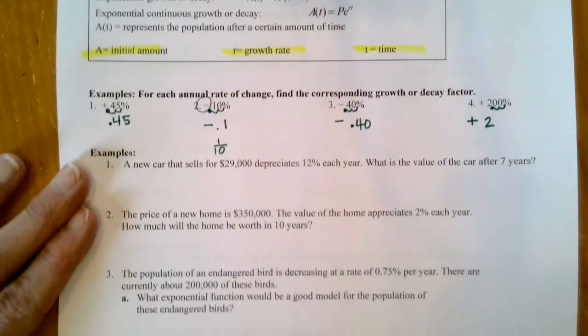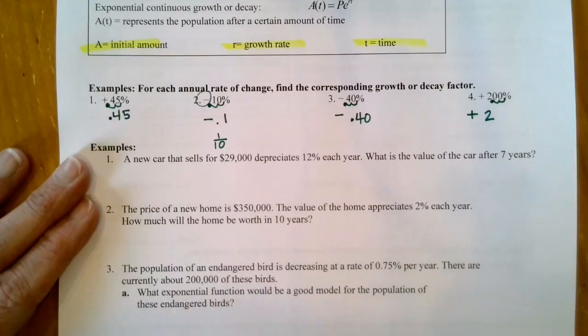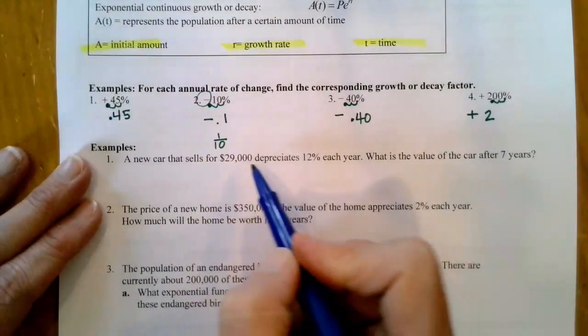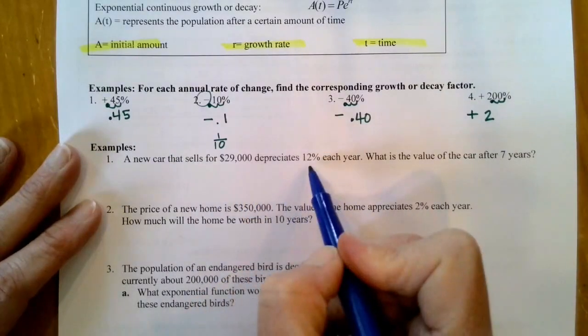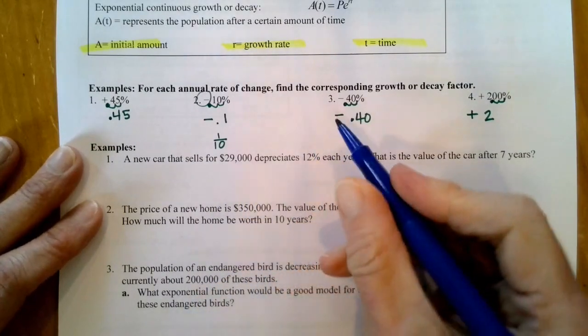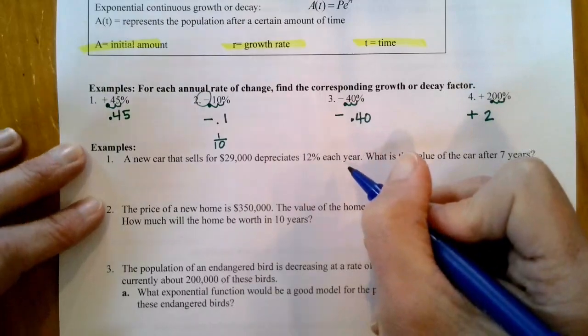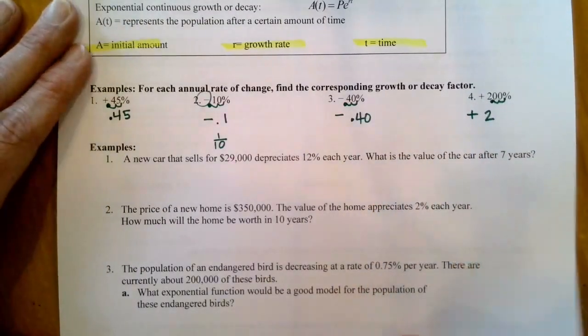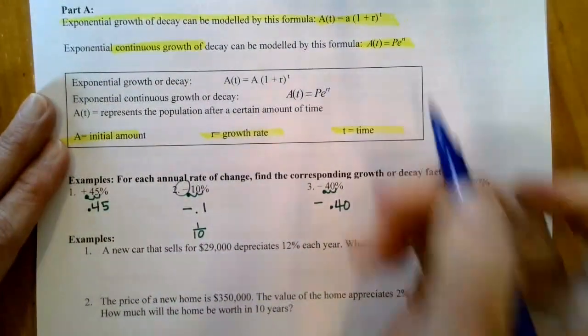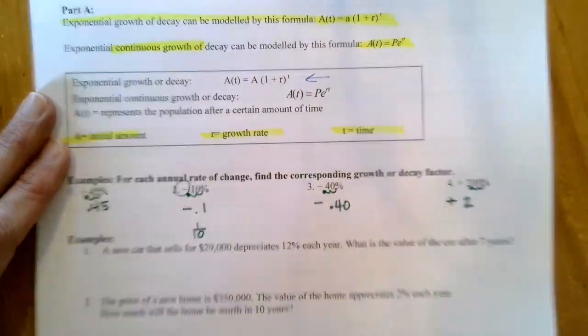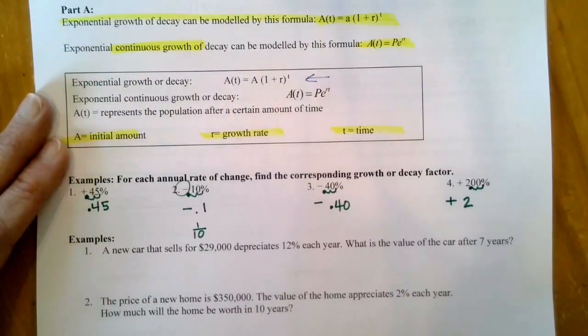Okay, so let's do some practice problems together. A new car that sells for $29,000 depreciates 12% each year. It doesn't say continuous, so we're not going to use e for this one. If it's not continuous, then that is the formula that we want to use.